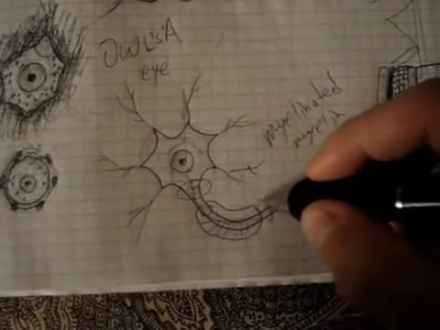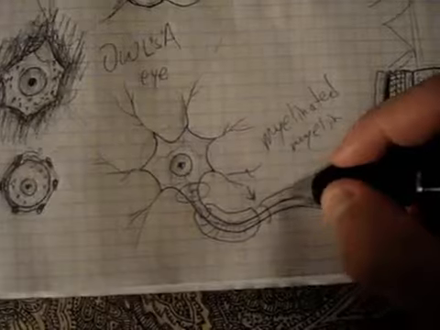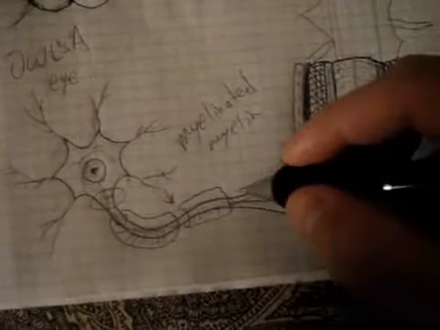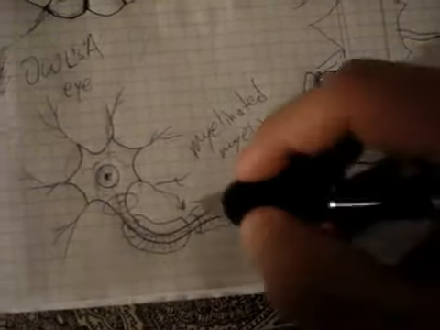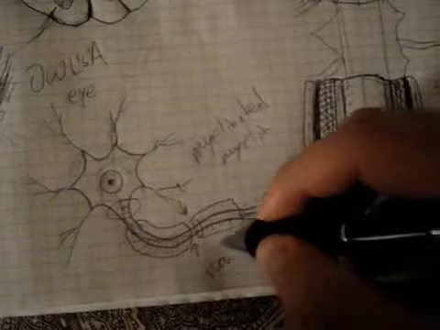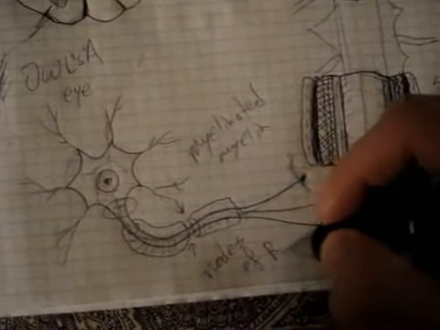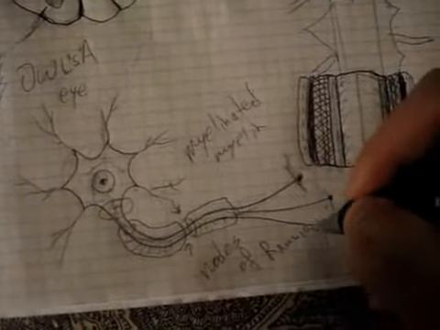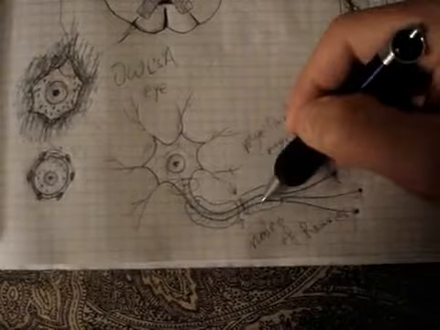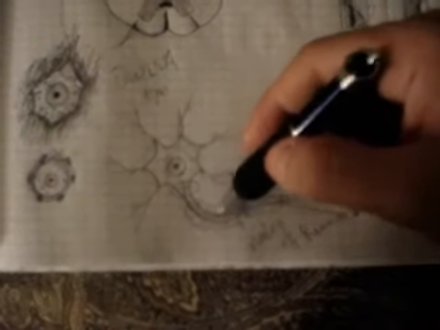Not the entire length, but leaves some gaps like this, and then another one continues the remaining, and if it's long, you can imagine there's another one and then another, but there are these gaps left in between them, and these are called nodes of Ranvier.